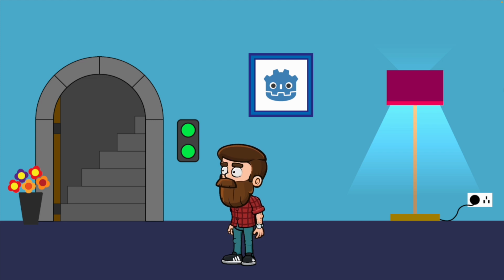We're going to look at some very simple examples to start with, and then look at a signal bus where we're sending signals across scenes.